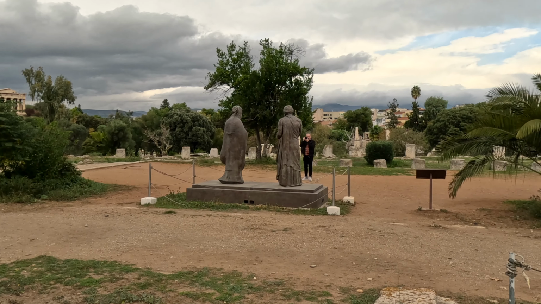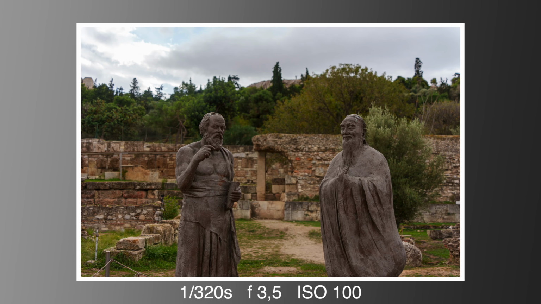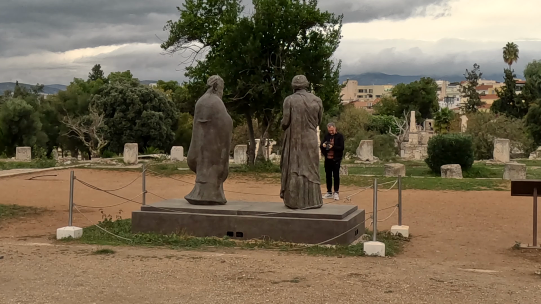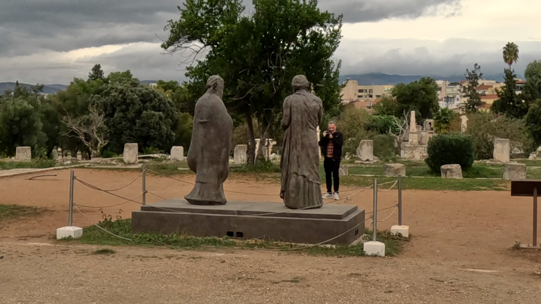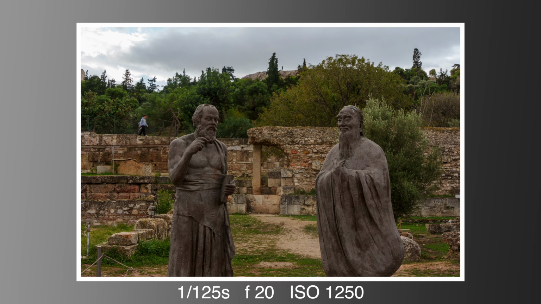Now I have an aperture of 3.5 and the shutter speed is 1/320, ISO 100. And if I change it to the narrowest aperture I can, f20, now the shutter speed is at 1/125 and the ISO is 1250.